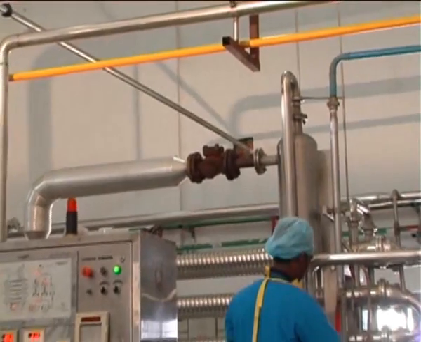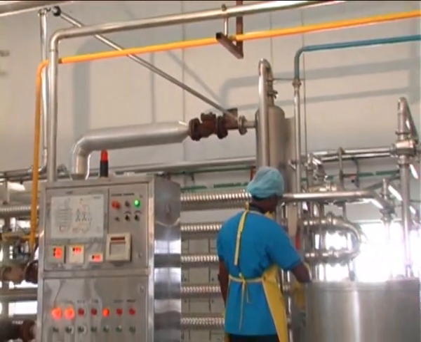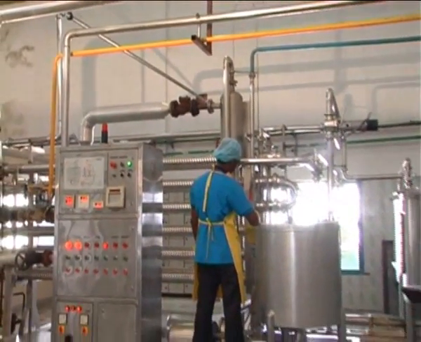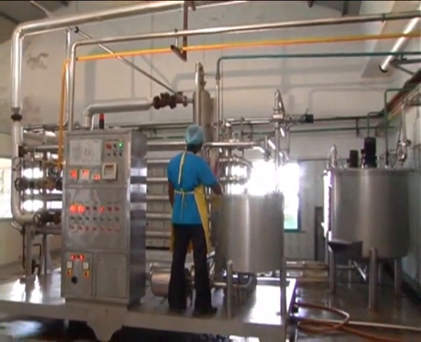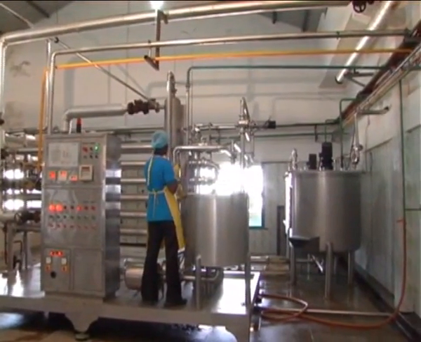The tube and tube spiral heat exchanger system, which is the most sophisticated system, is on continuous heating. The equipment is called a pasteurizer and heater.